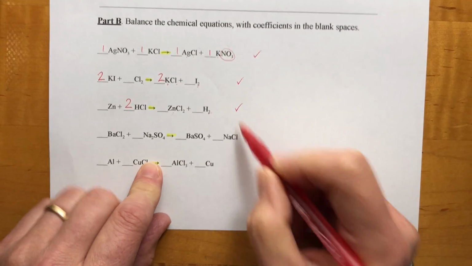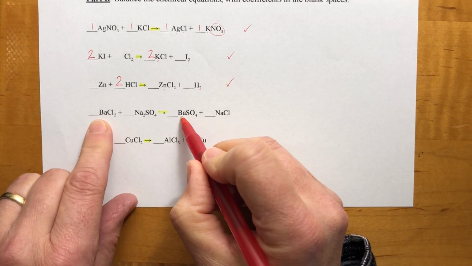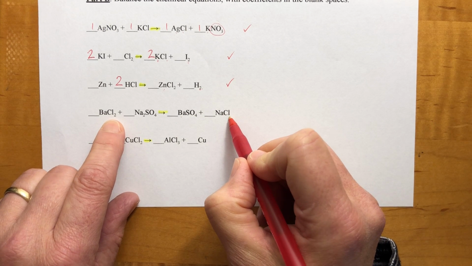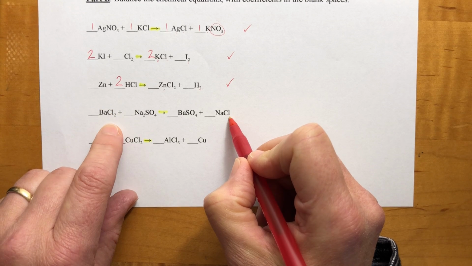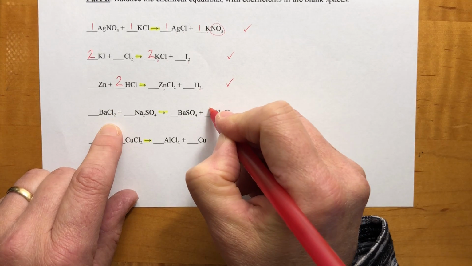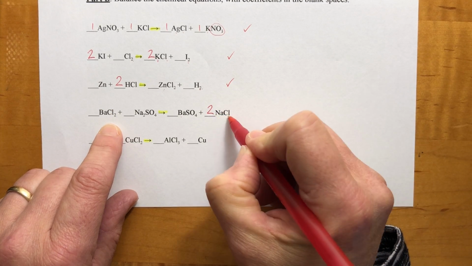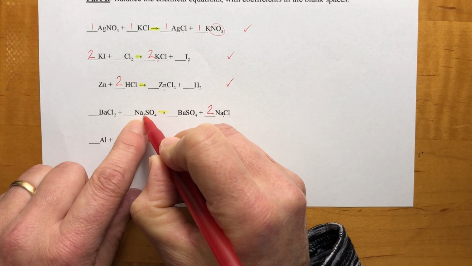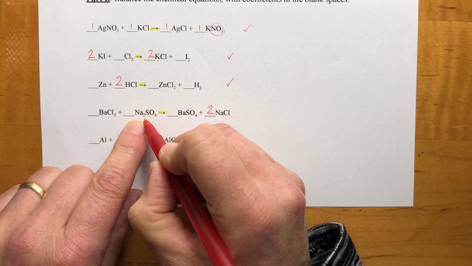So we're moving along. Next one, bariums are already balanced, 1 on each side. Chlorines are not. There's 2 on this side, but only 1 here. So I'm going to need a 2. That gives me 2 chlorines, but it also gives me 2 sodiums. But that's fine because I want 2 sodiums because there are 2 on this side.